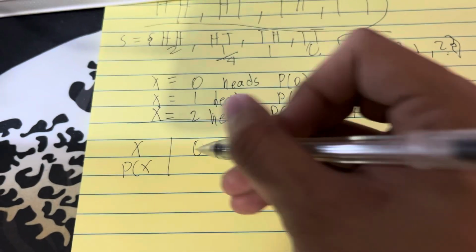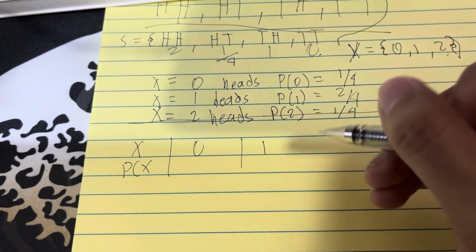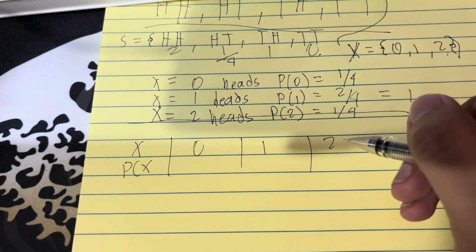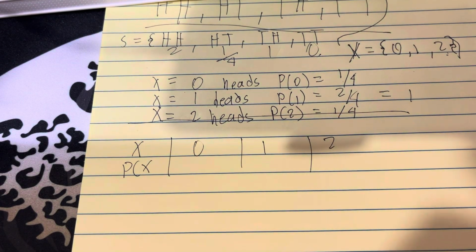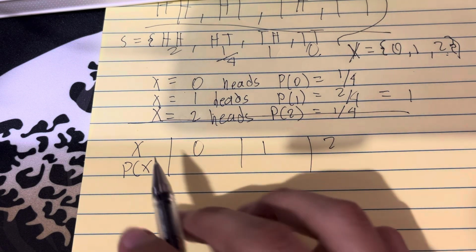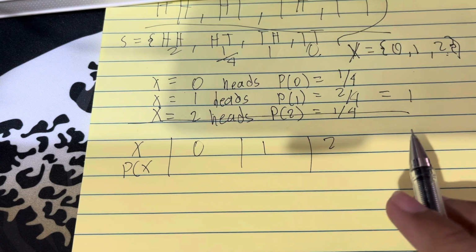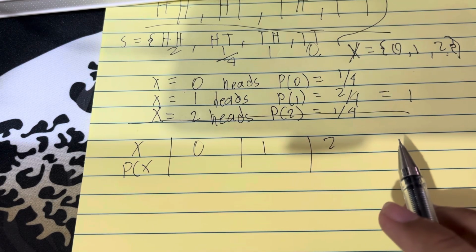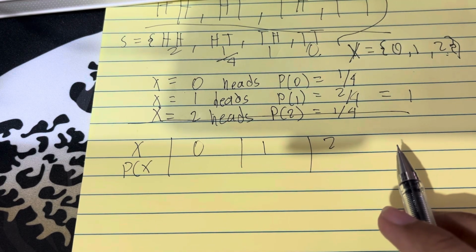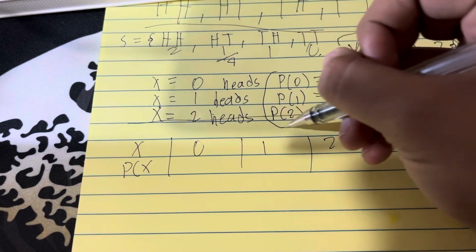Here we have 0, 1, and 2. You put all the possible values of x and then their corresponding values of P of x. This is your P of x, by the way.